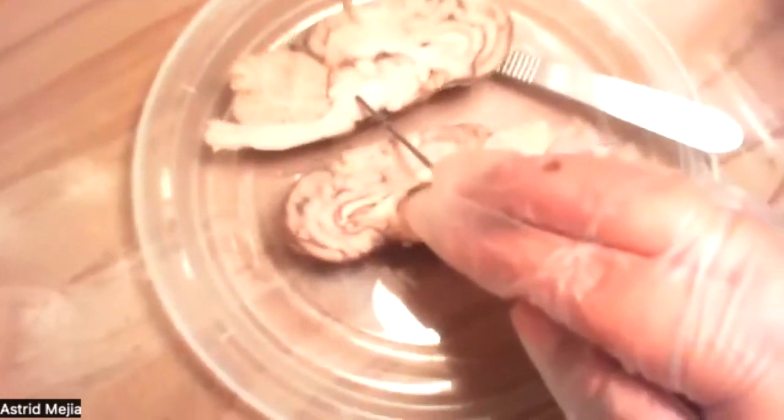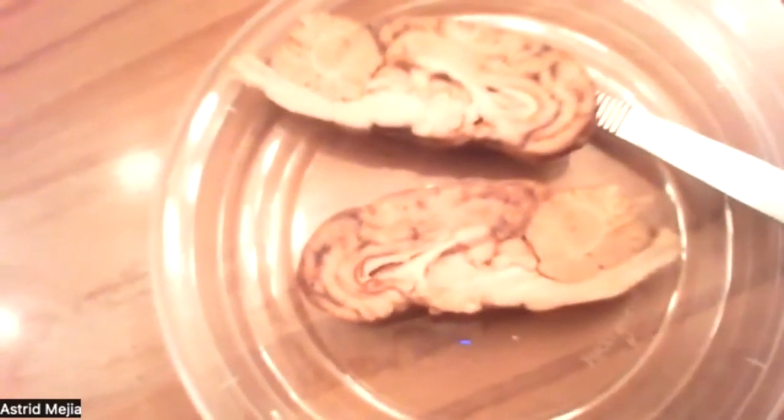And then the midbrain will be right here. Okay, so the midbrain would be right there. And the midbrain processes visual and auditory signals. So it'll basically be right here, and then right there.